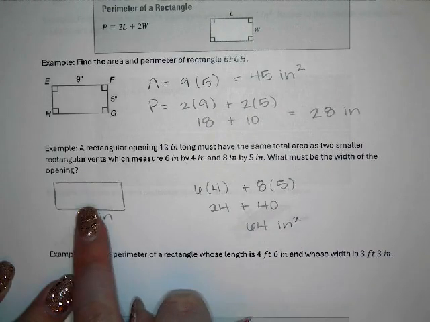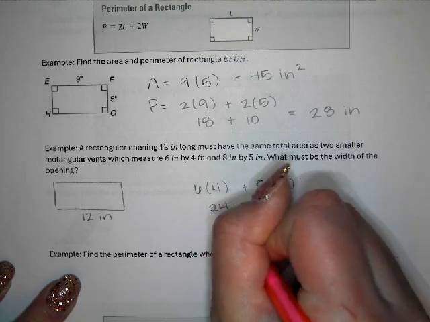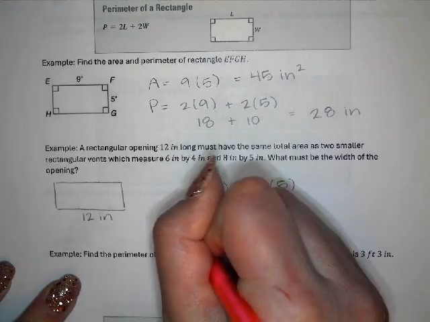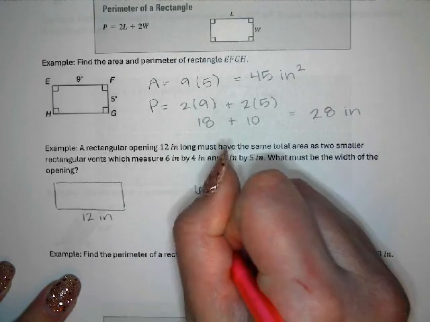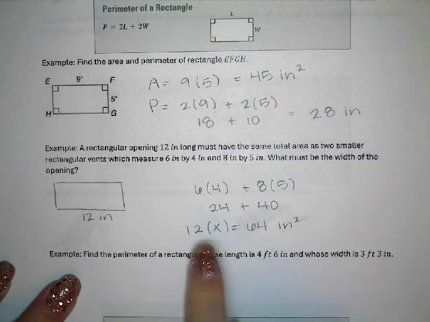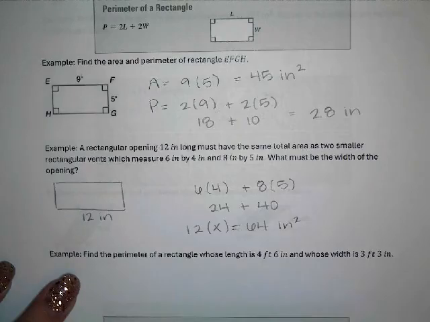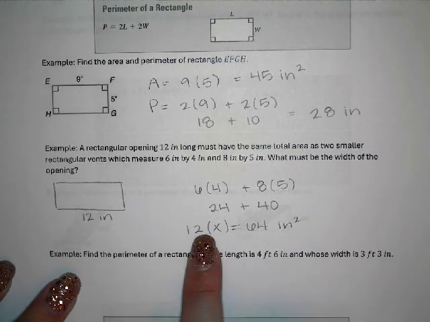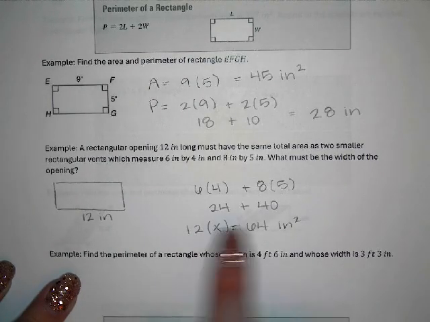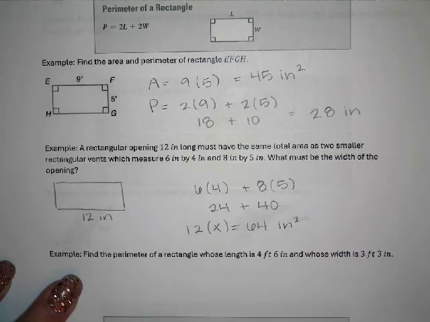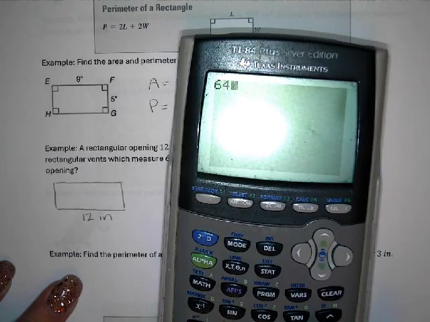This has to be the same as length times some width that we don't know. What must be the width of the opening? So I'm going to go ahead and do 12 times width equals 64. I'm going to divide by 12. 5.3 repeating.